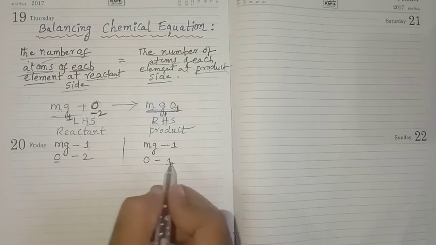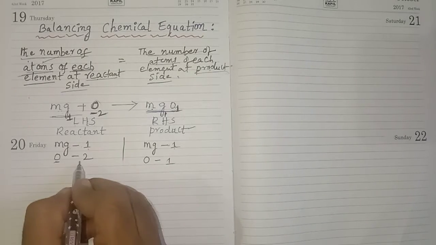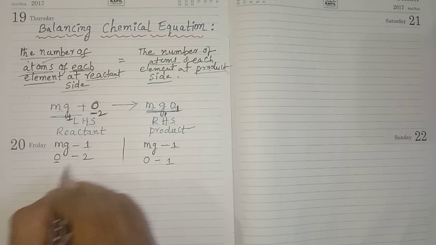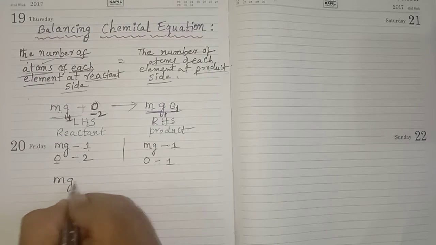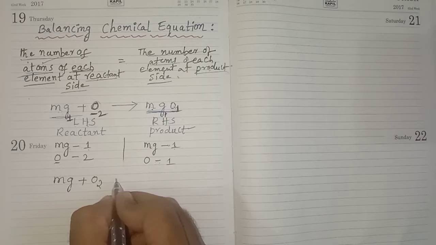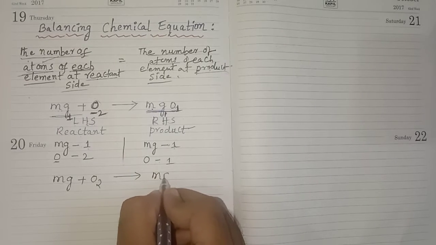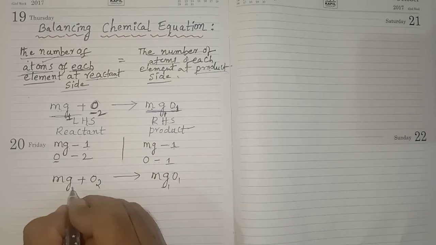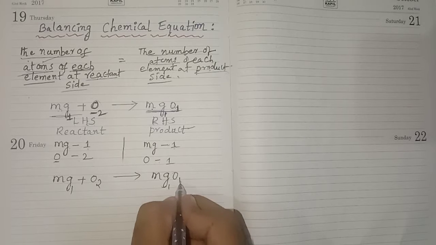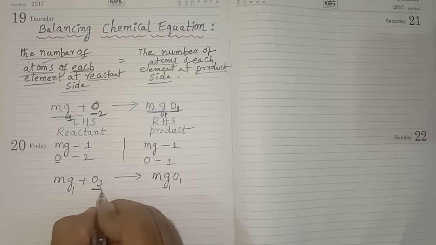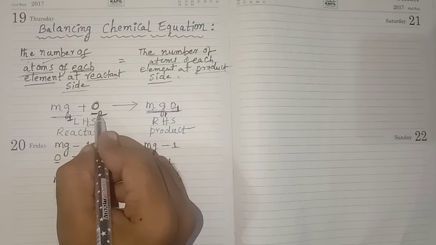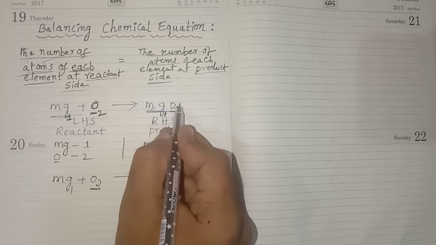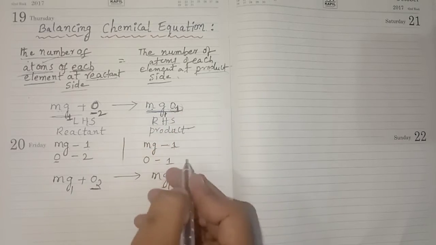But in the case of oxygen, the atoms are unbalanced. To balance this, we need to write this chemical equation again: Mg plus O2, which gives MgO. If there is no value, we need to consider it as 1. What we need to balance here are the oxygen atoms, because at LHS there are 2 and at RHS 1. So we have to convert this 1 into 2.